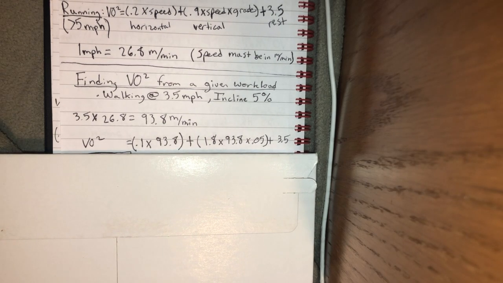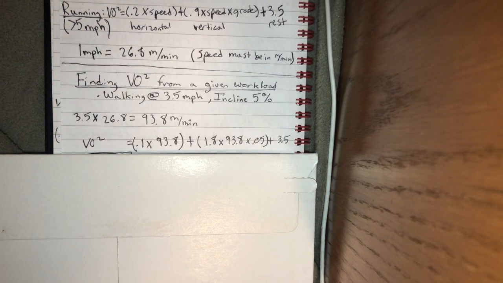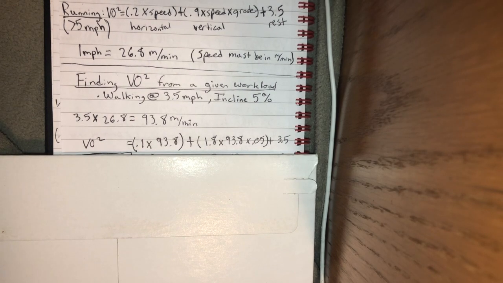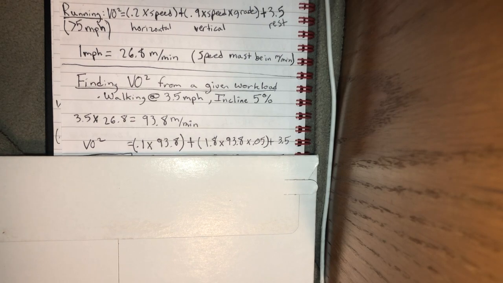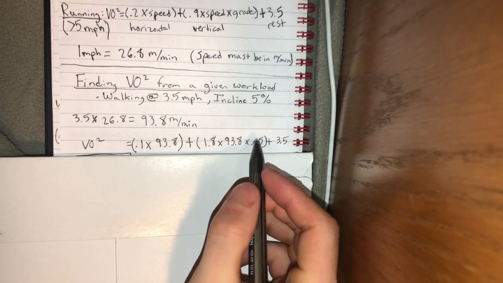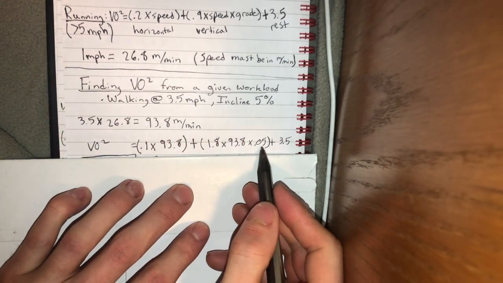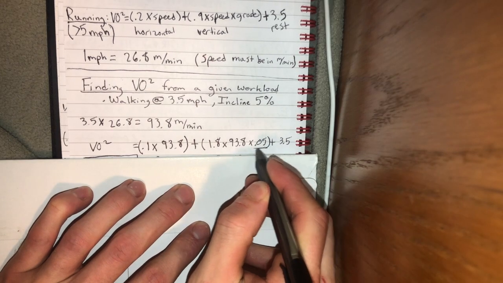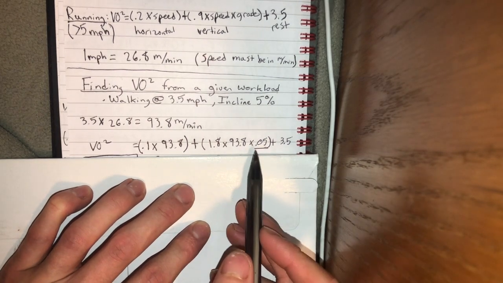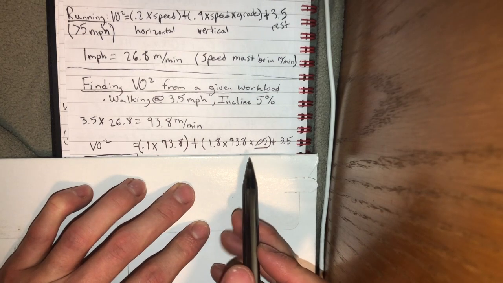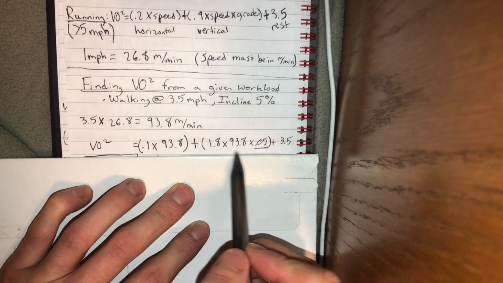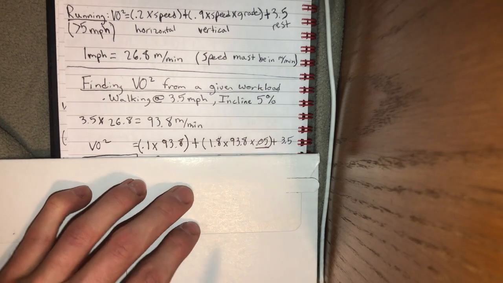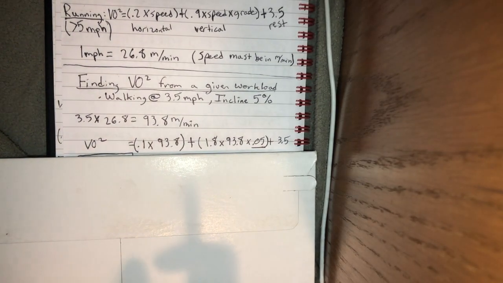So the VO2, that's kind of what we're looking for, equals 0.1 times 93.8 plus 1.8 times 93.8 times 0.05. I want to make note of this because it's very important. When we're talking about 0.05, if we remember, this portion of the equation is the vertical portion, so that's where the incline comes in.